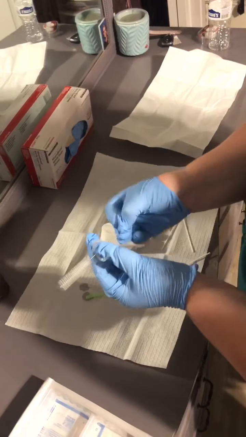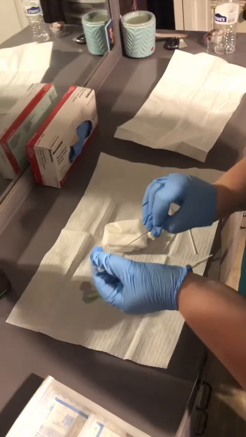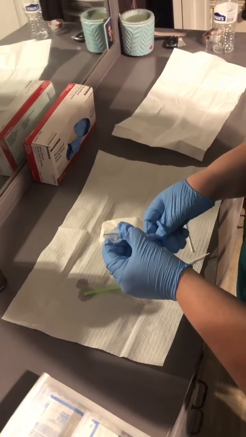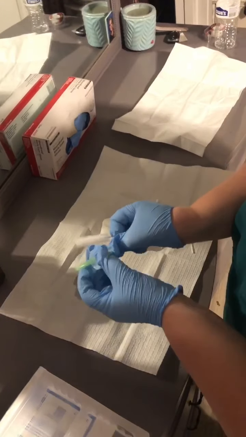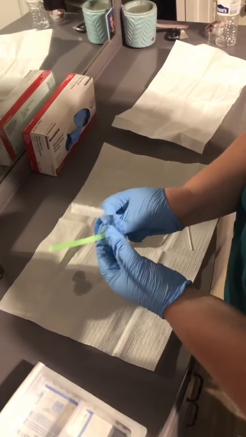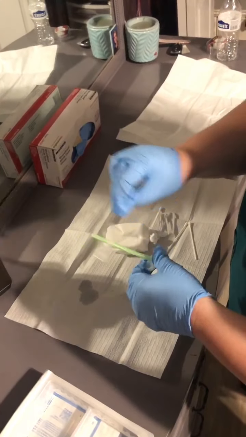So I'll clean the inside of it back and forth, and then once it is in there, I would clean the outside as well, getting off any secretions.